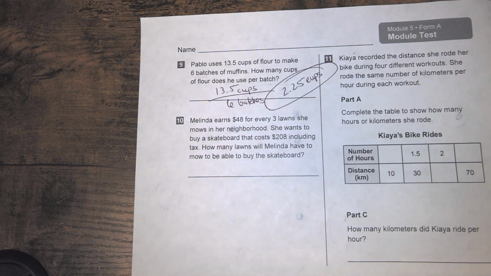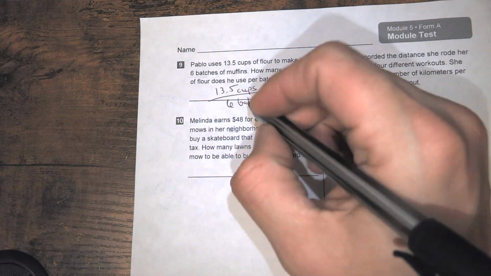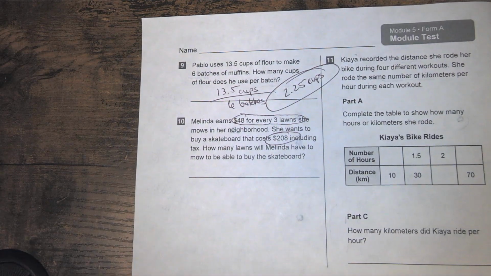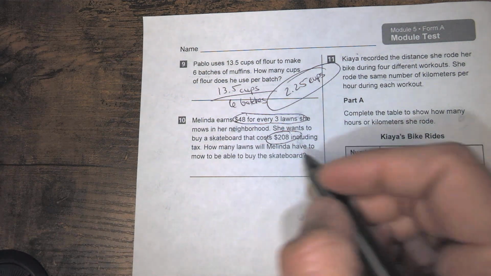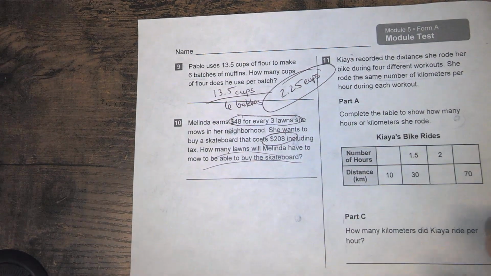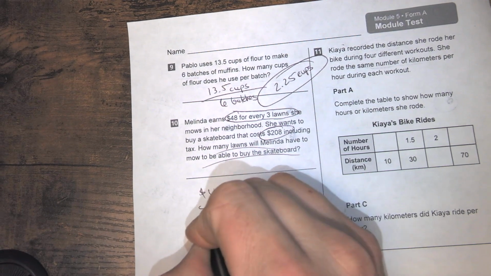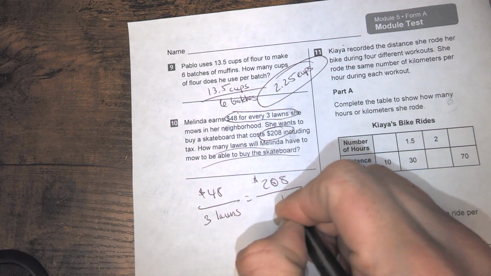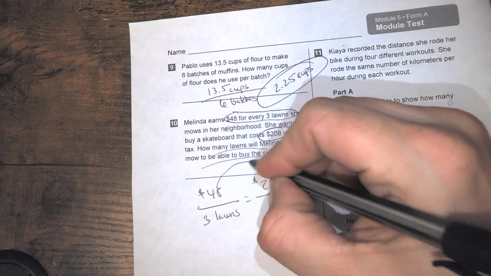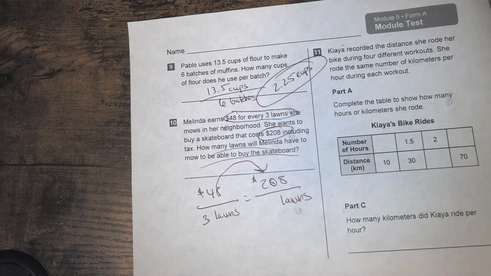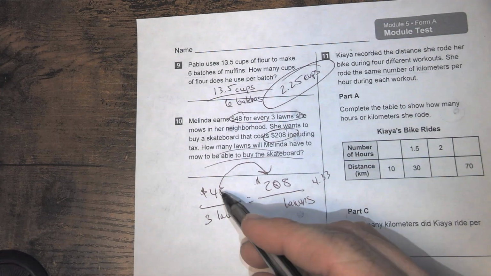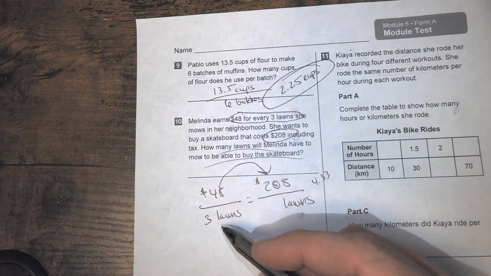Okay, number 10. Melinda earns $48 for every 3 lawns she mows in the neighborhood. So she's getting $48 for 3 lawns. She wants to buy a skateboard that costs $208, including tax. How many lawns will Melinda have to mow if she wants to spend that much money? Well, $48, 3 lawns. We want to make $208. We need to know how many lawns that's going to be. So we got to figure out how we're getting from $48 to $208. So it doesn't work out perfectly because it's going to be like 4.333. So that's my clue that we need to simplify before we multiply anything.